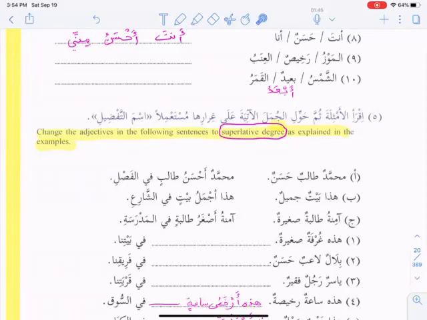That can confuse the student and can eventually discourage the students. So, Muhammadun Talibun Hasan. What will you say now? Muhammadun Ahsanu Talibin.